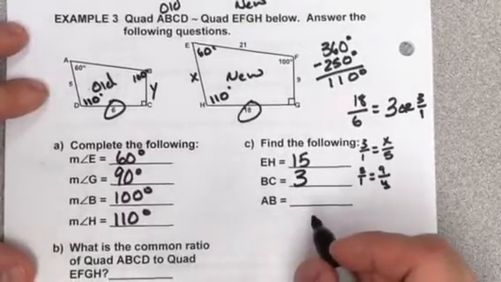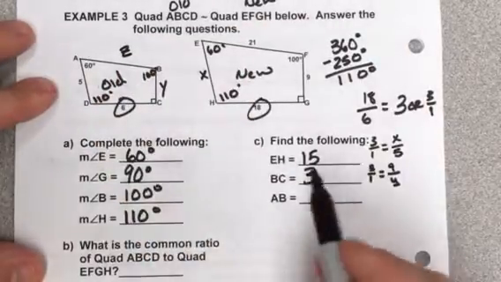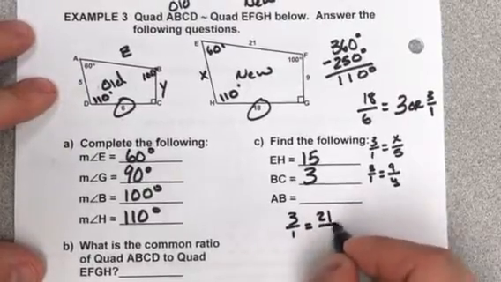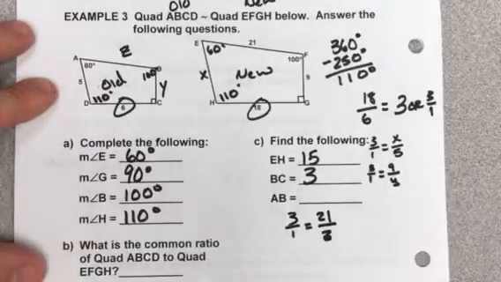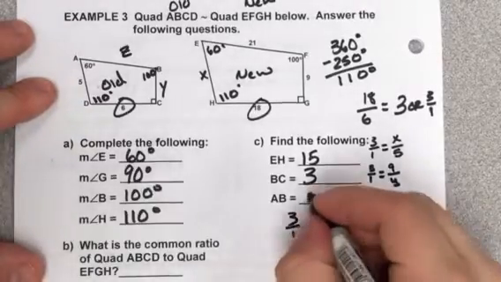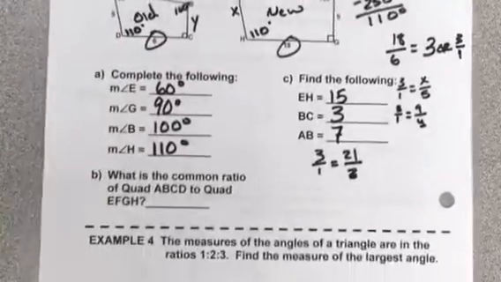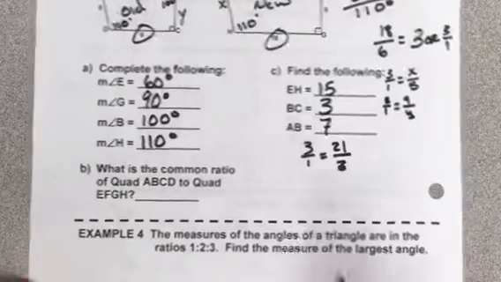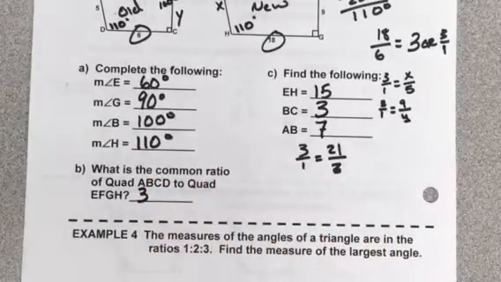Looking at AB. AB we'll call z. So AB goes with 21. We've got 3 over 1 equals 21 over z, or 3z equals 21. Divide by 3. z would be 7. So looking down below, what is the common ratio from ABCD to EFGH? In order to find those sides, we've already done that. We've said that the common ratio is 3.